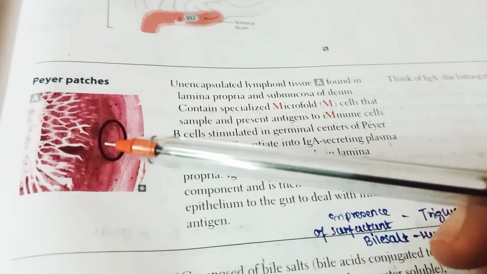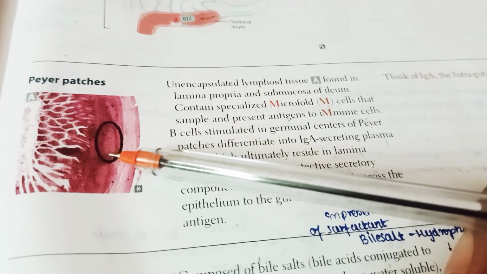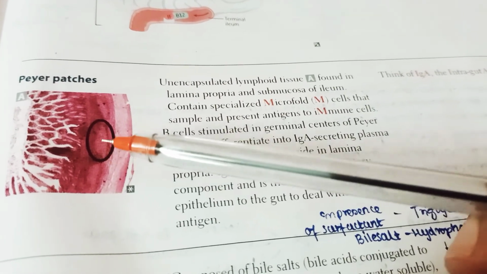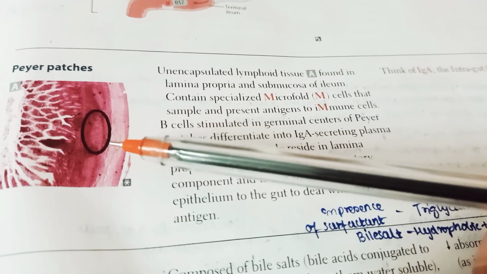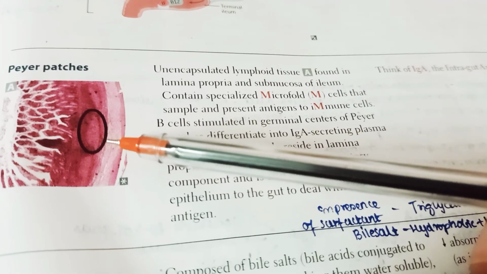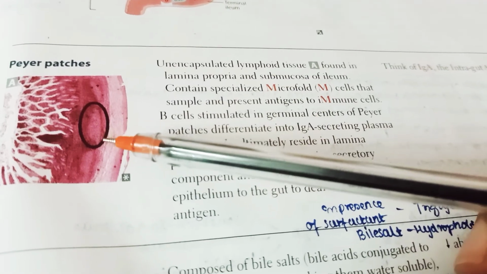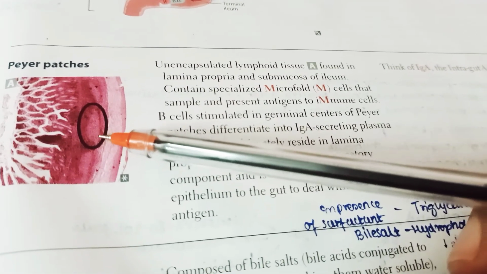You can see this one. This is a Peyer's patch, which is unencapsulated lymphoid tissue found in the lamina propria and also in the submucosa of the ileum. It contains specialized microfold M cells that sample and present antigens to immune cells.